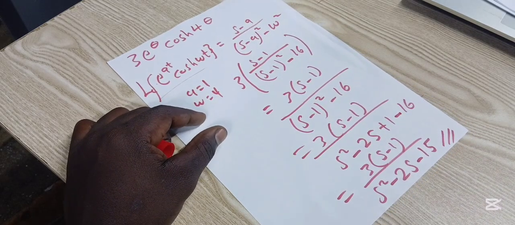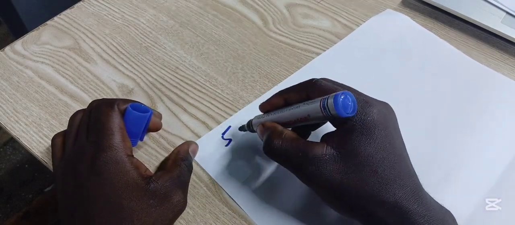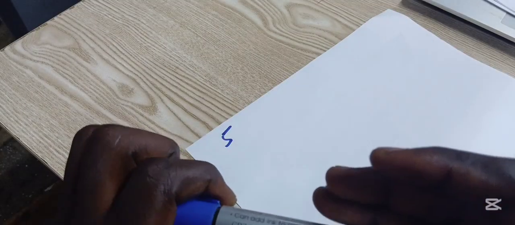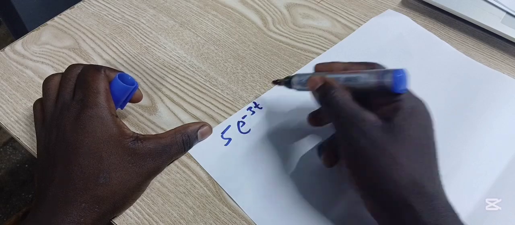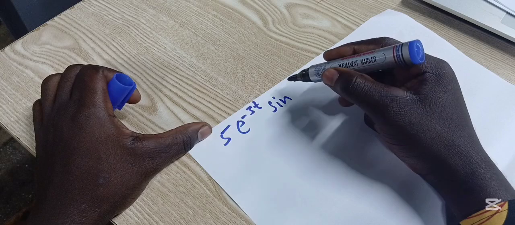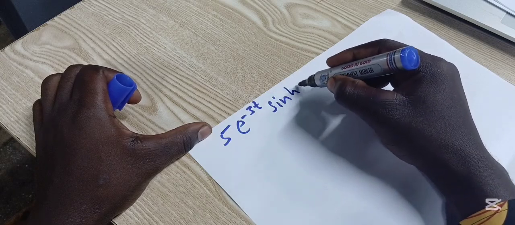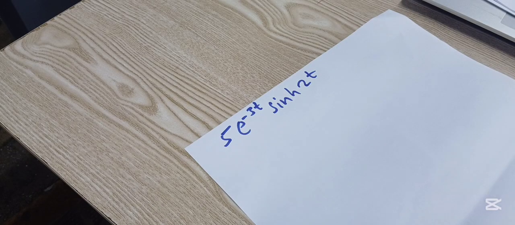Let's work on one more problem. Find the Laplace transform of 5 e to the power negative 3t sinh 2t. So you see this is in the form e to the power at and sinh at. So we have to look for a formula like that.